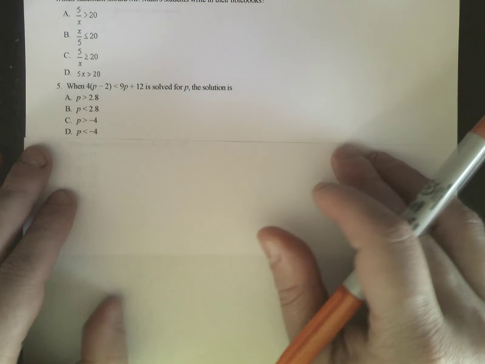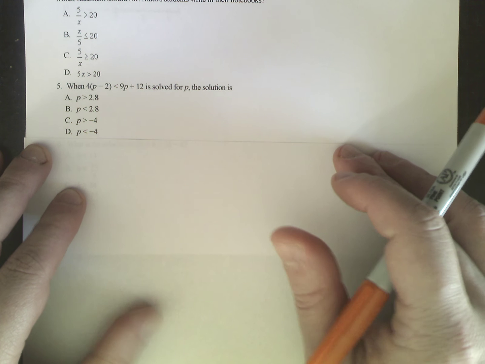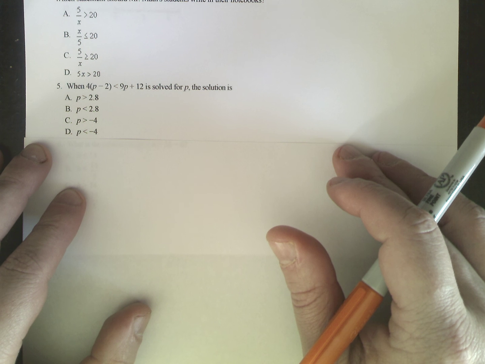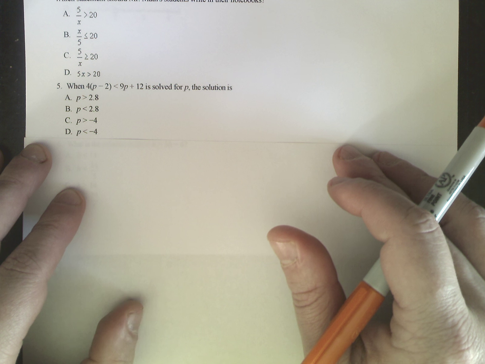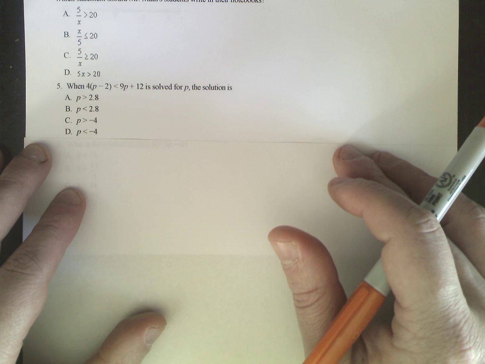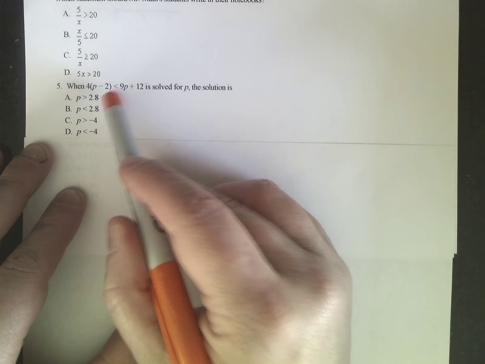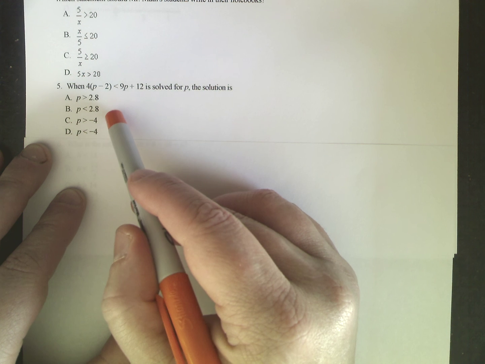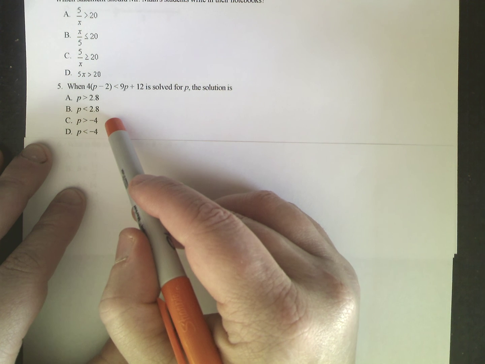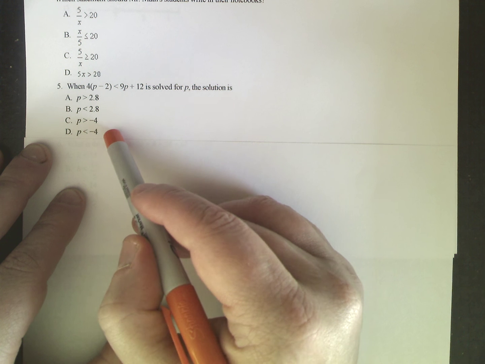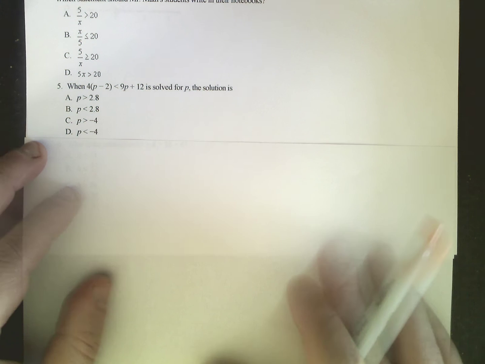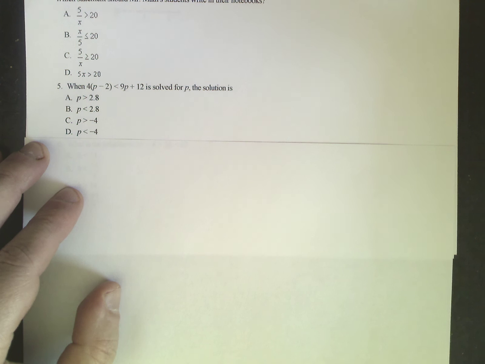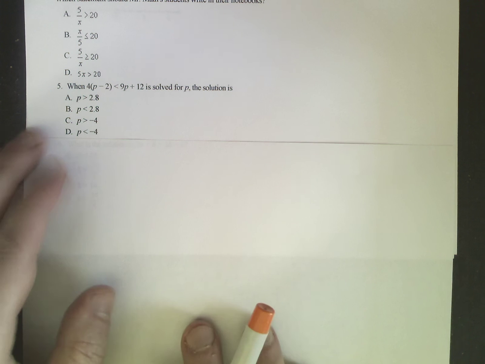Question 5. When 4 parentheses p minus 2 is less than 9p plus 12 is solved for p, the solution is: p is greater than 2.8, p is less than 2.8, p is greater than negative 4, or p is less than negative 4. Moving on to question number 6.